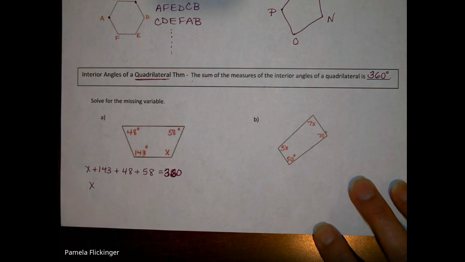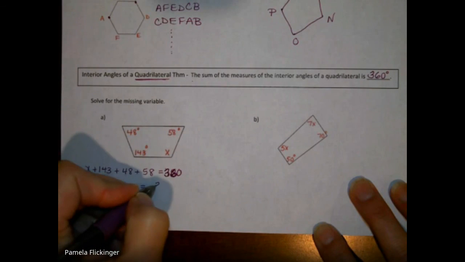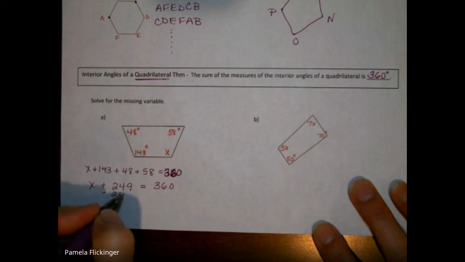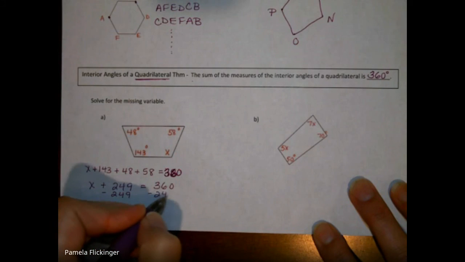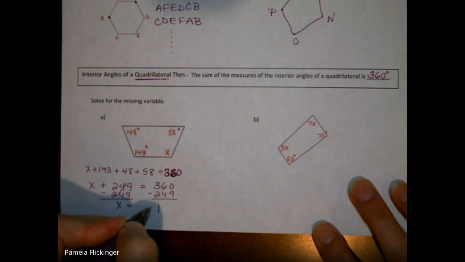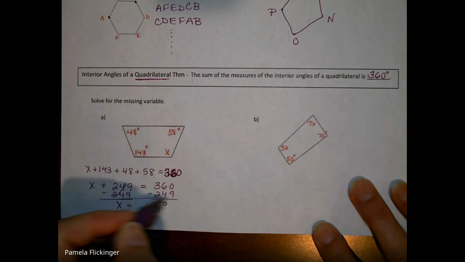So we've got 191, 58. So x plus 249 will equal 360. Hopefully I did that right. And then we subtract the 249. And x is going to equal 111 degrees.